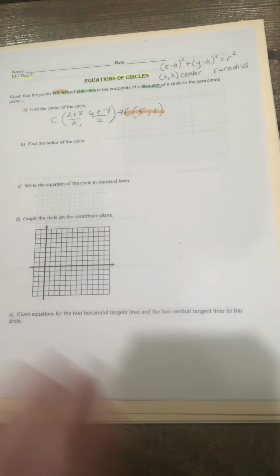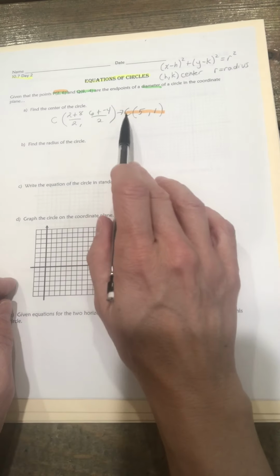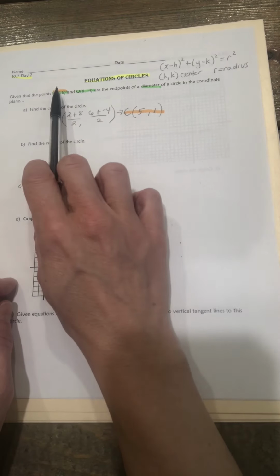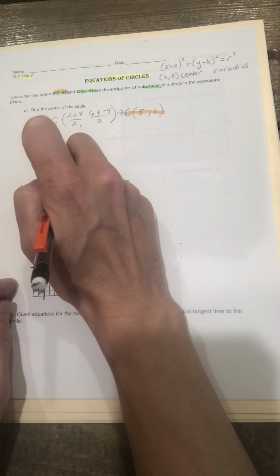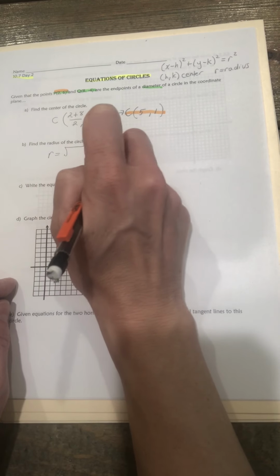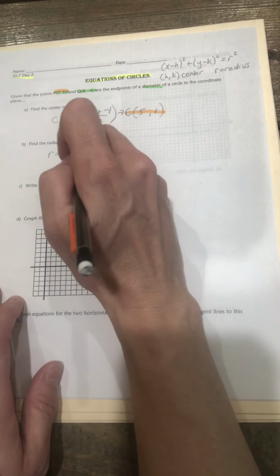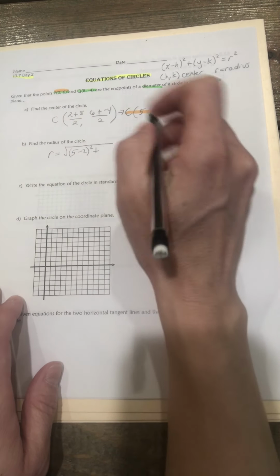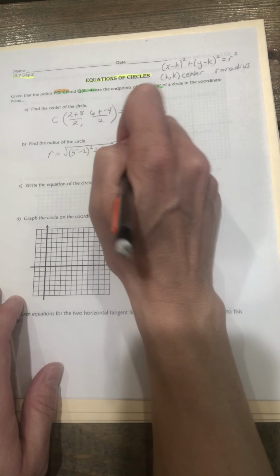The point I'm picking is P, because I'm dealing with smaller numbers, and they're both positive. If I find the distance between the center and P, I will then know the radius. So the radius would be equivalent to the square root of, let's do our distance formula, 5 minus 2 quantity squared plus 1 minus 6 quantity squared.